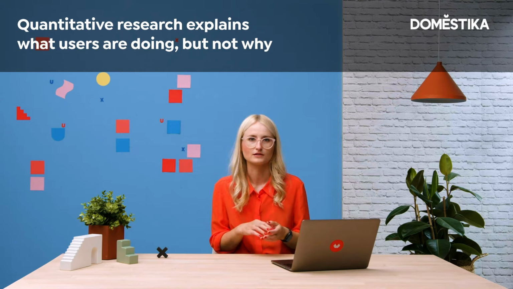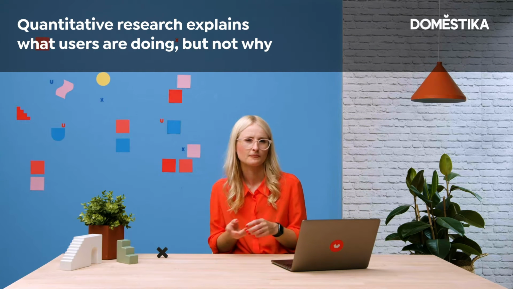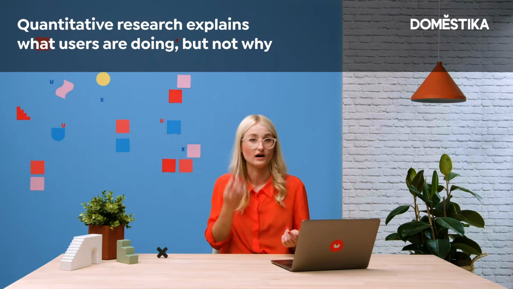So quantity, like the name already says, is about the quantity. It's very much about the data, the analytics, and answers the what of a specific problem or specific question you might have. For example, you get insights about what devices users are using when they are going to your site. For example, that they're using their smartphones. But you don't really get the insights about why they are doing that.